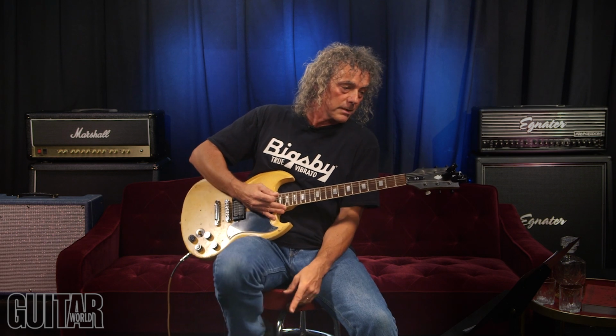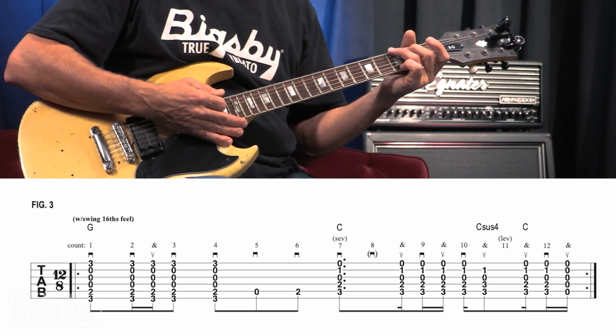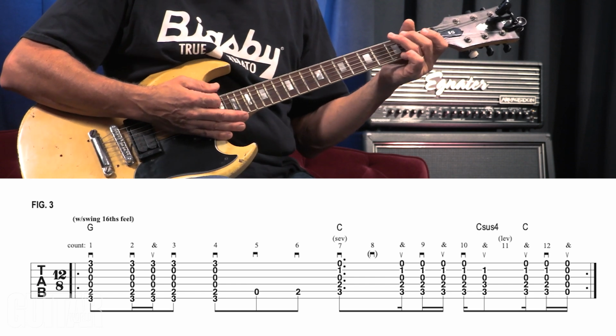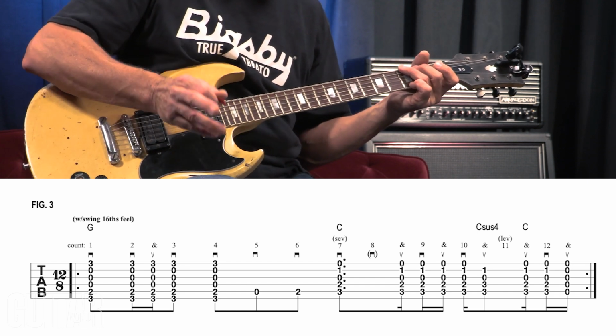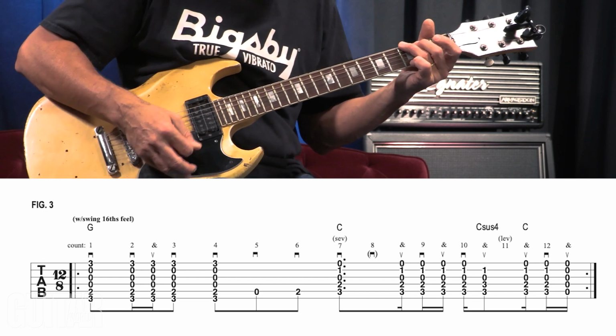It would just be one bar. So in figure 1, we had 4 bars of 3/4. In figure 2, we had 2 bars of 6/8. Now you could just have 1 bar of 12/8, and that would be like this. 1, 2, 3, 4, 5, 6, 7, 8, 9, 10, 11, 12.